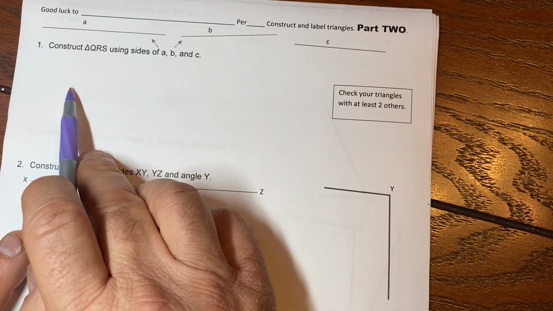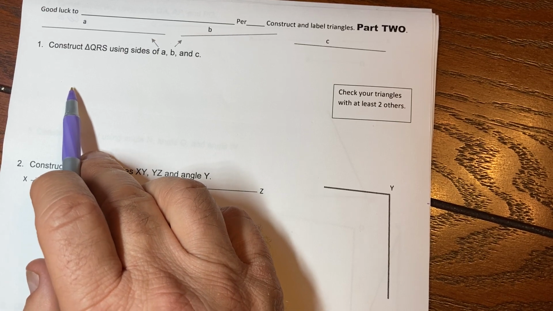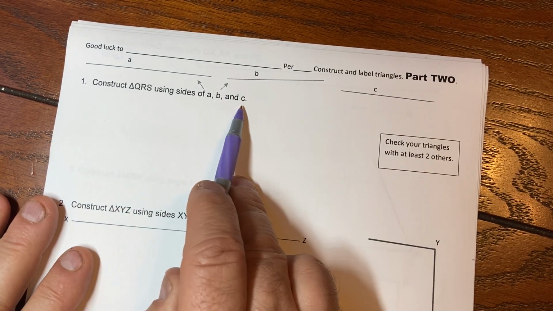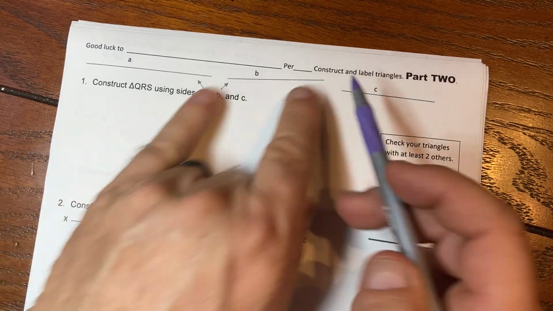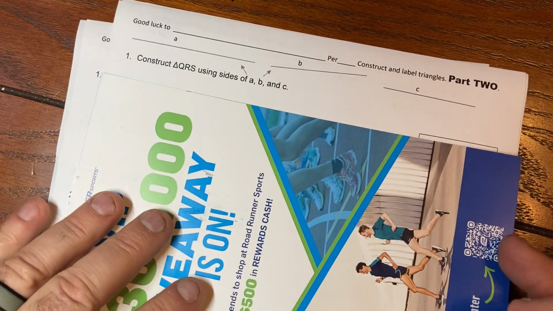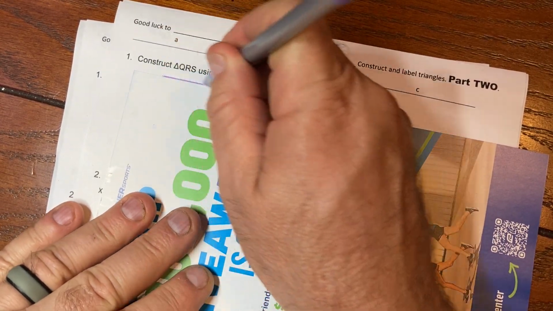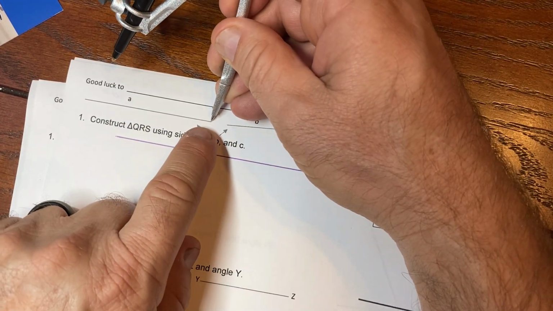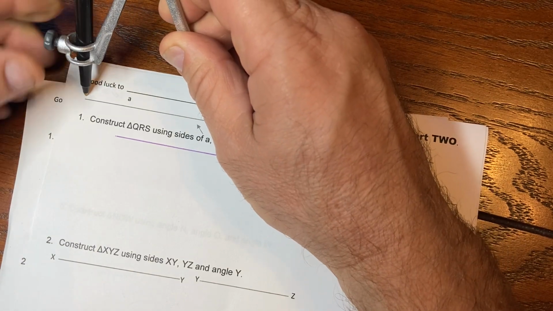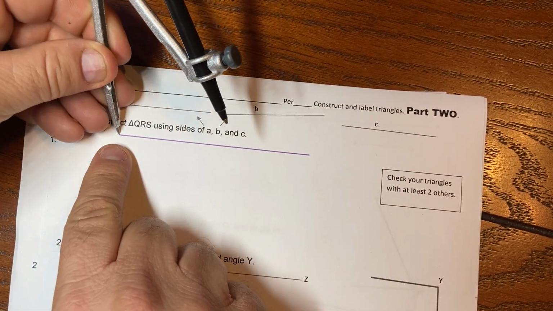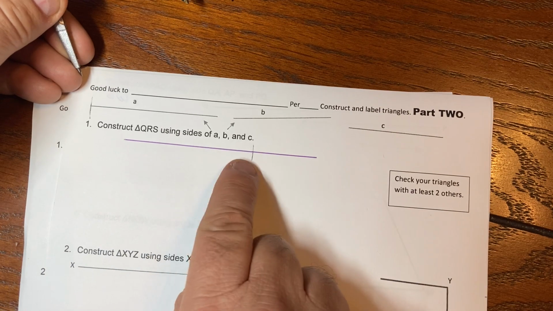All right. There's that part. Next part. Now we're going to make some triangles using constructions. Construct triangle QRS using sides of A, B, and C. There's side A, that length is B, and that length is C. So I'm going to take side A and copy that first. Length A is from here to here, so copy that length. There's length A. Pointing the compass on this end. That's length A.